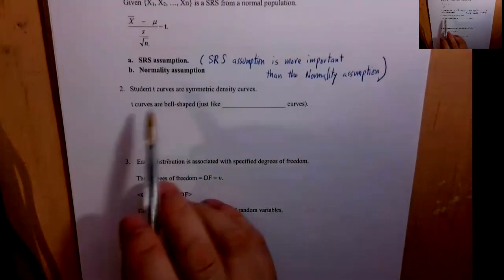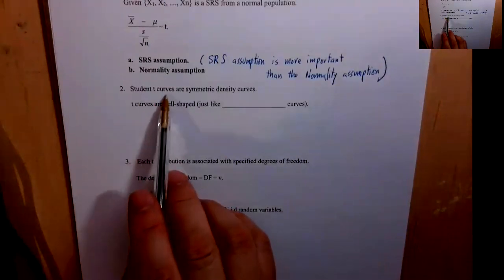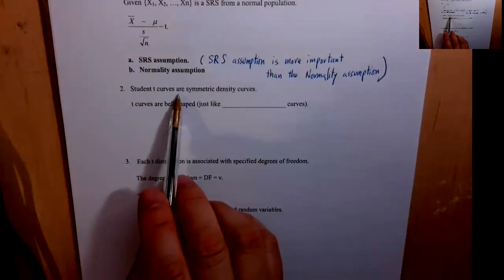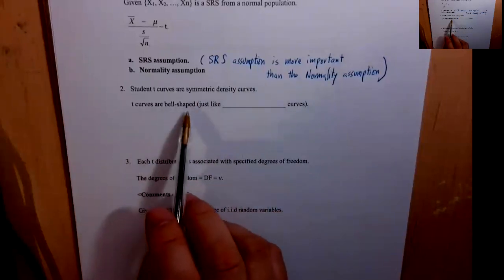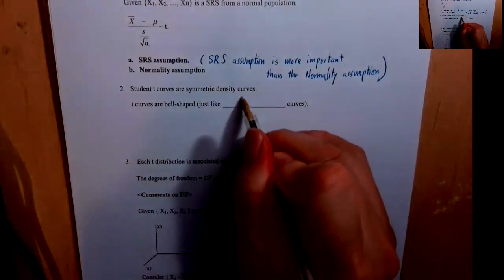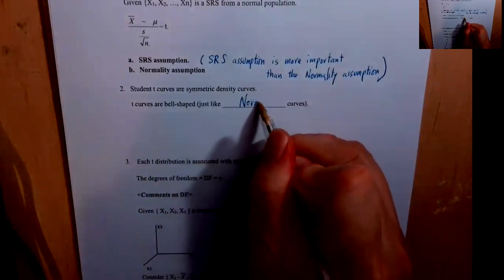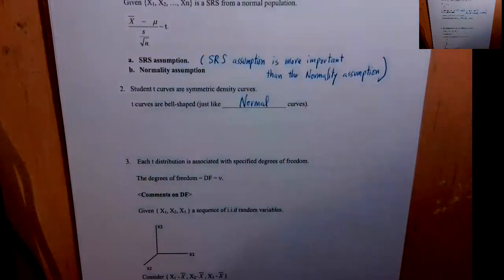Now, property 2. Student t-distributions are symmetric density curves. T-curves are bell-shaped, just like the normal curves.